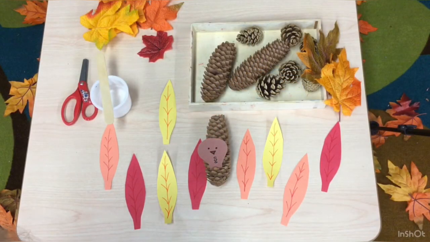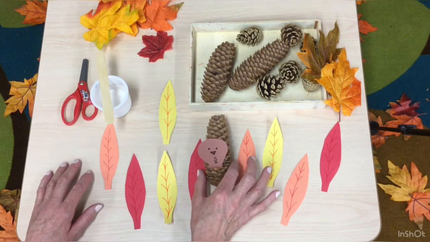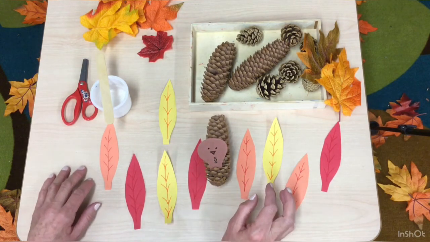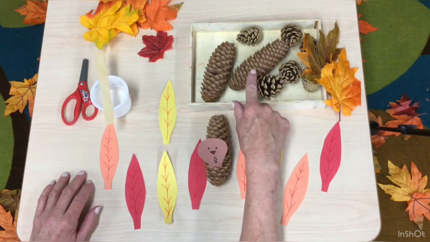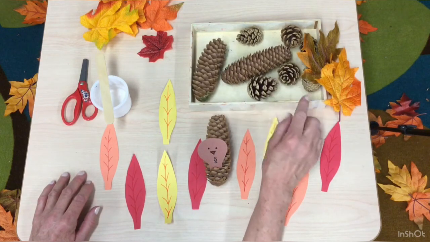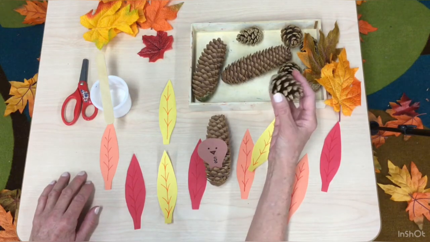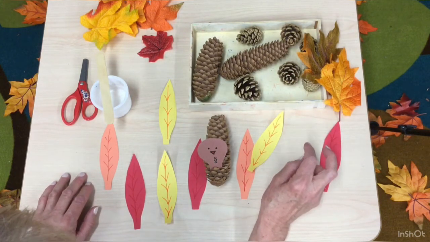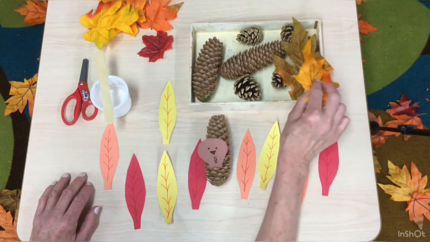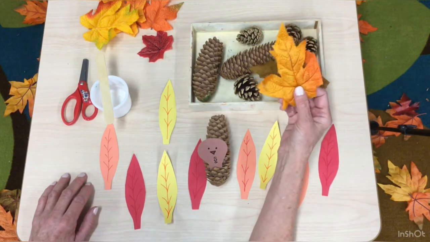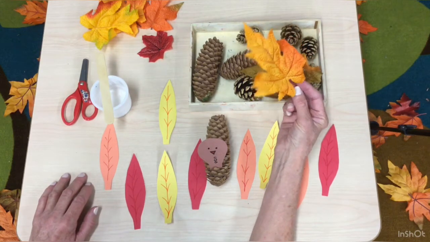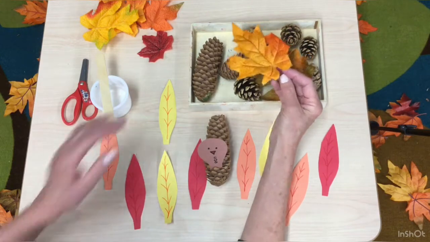Okay, my friends, for this craft, we're going to make a turkey together. And we're going to go over the items that you're going to need for this craft. We have pine cones. You can pick up pine cones at the park. Pine cones come in lots of different shapes and sizes, and you can choose the ones that you like the best. And we're also going to use some leaves. Again, you can get these leaves at the park, on the ground, or from the trees around you. And these ones are artificial leaves, which you can use also.